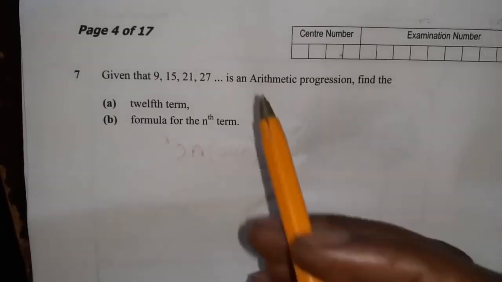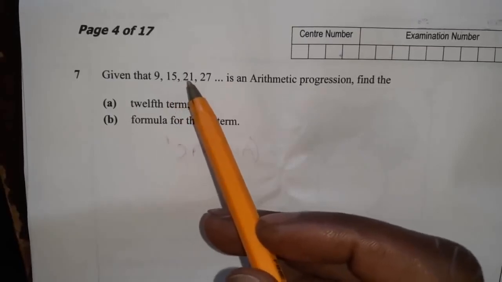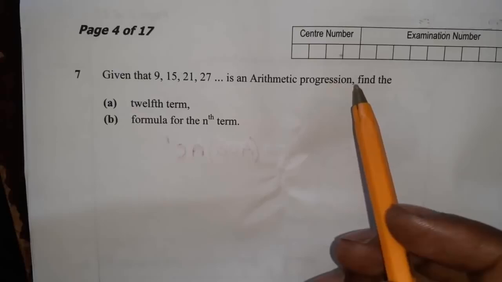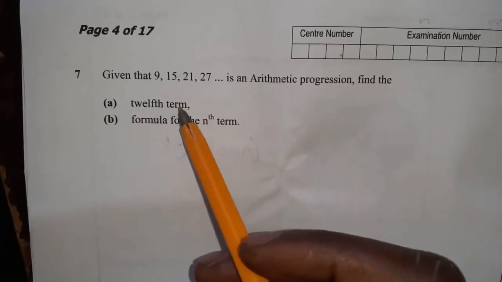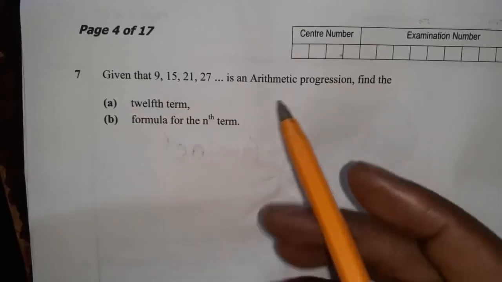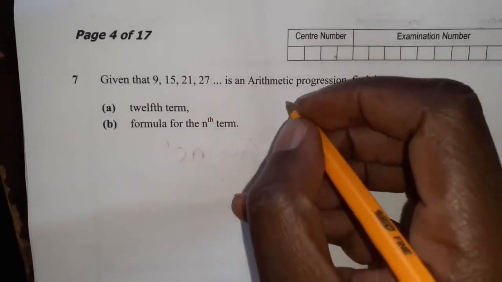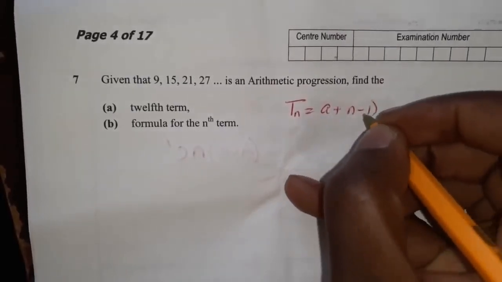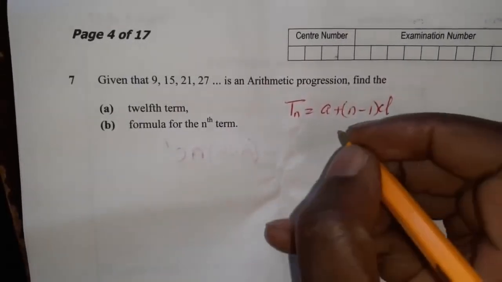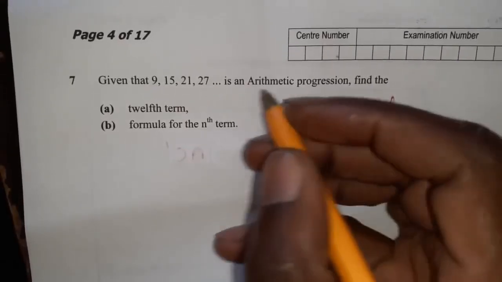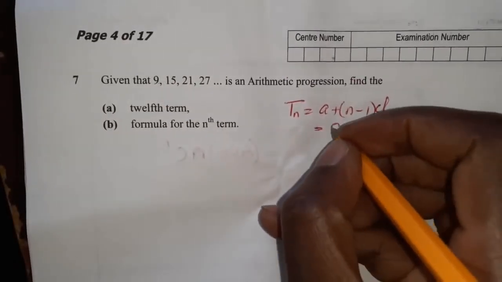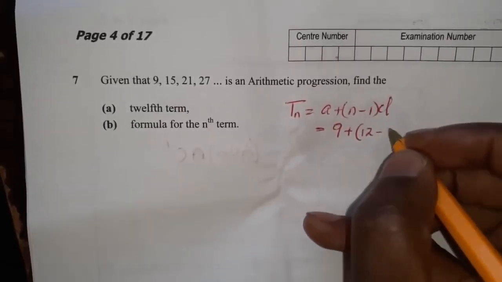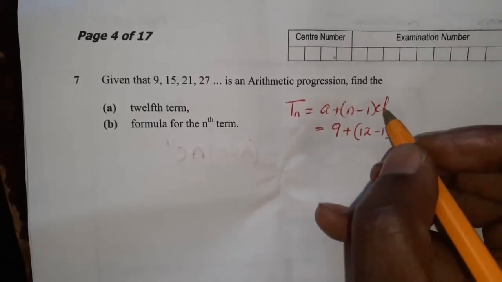Question 7 reads, given that 9, 15, 21, 27, dash is an AP, which is arithmetic progression. Find the 12th term, the formula for the nth term. So don't forget that the formula we are using is a plus n minus 1 d, where a is our first term, and our first term here is 9, plus n is 12 minus 1, and then common difference.